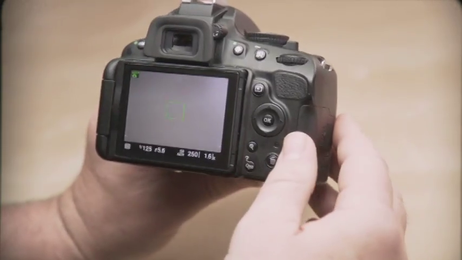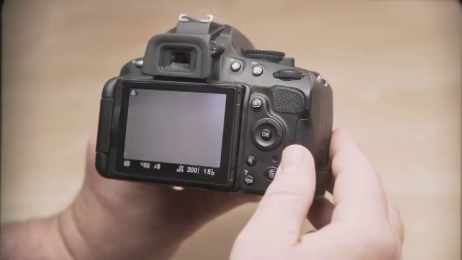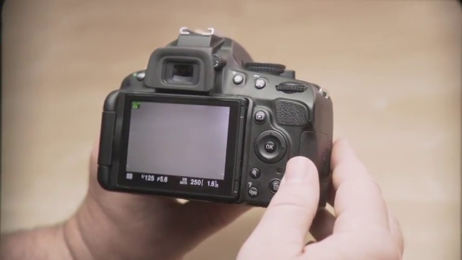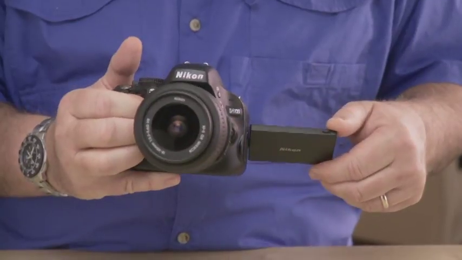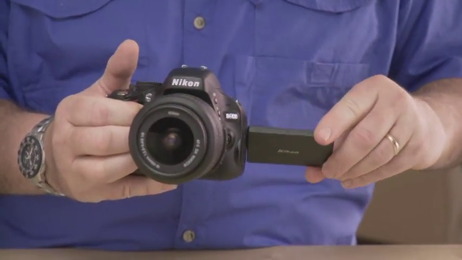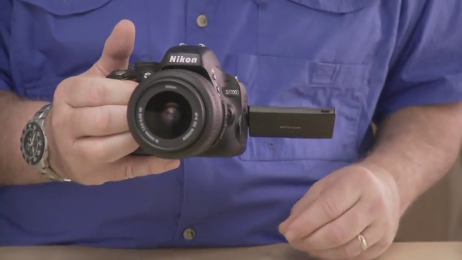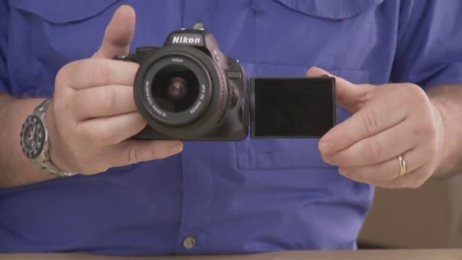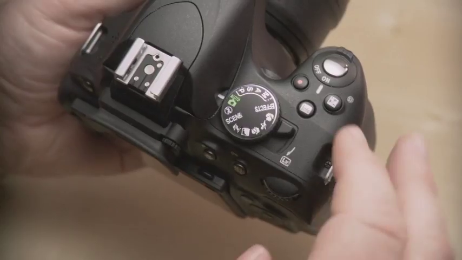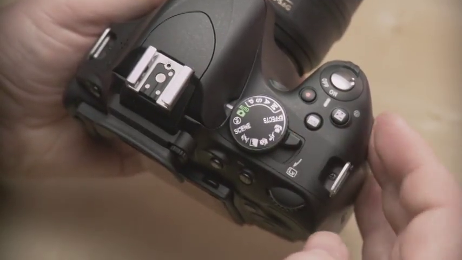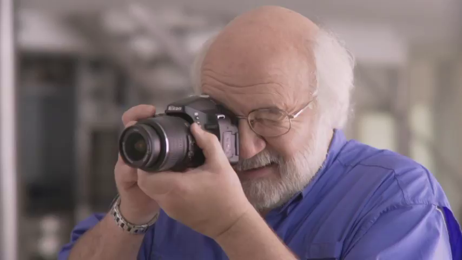But here's one of the really cool features of this monitor. In normal use, the monitor is facing out, up against the camera. But if you want to take a low or high angle shot, just flip the monitor out like this and turn the monitor so that you can easily see the image no matter where you place the camera. You can even spin the monitor completely around so that you can take a self-portrait. Okay, click off the live view by pushing the LV switch again. And let's take a look through the viewfinder.